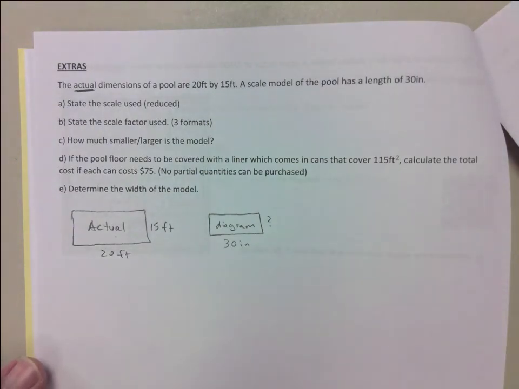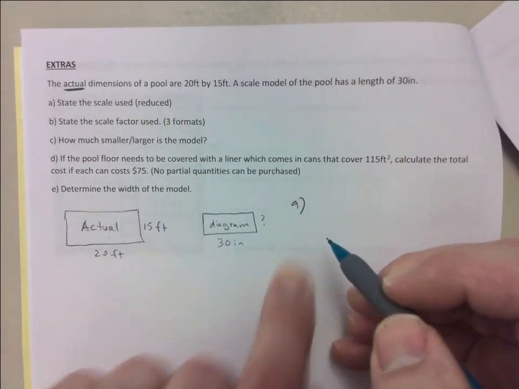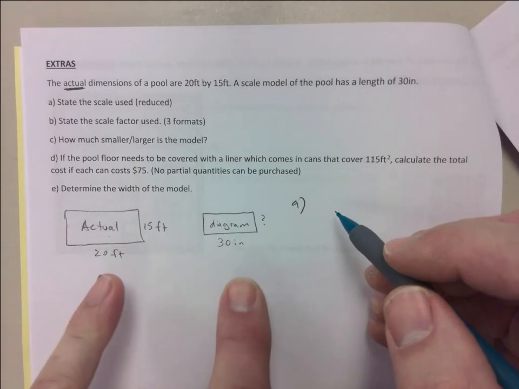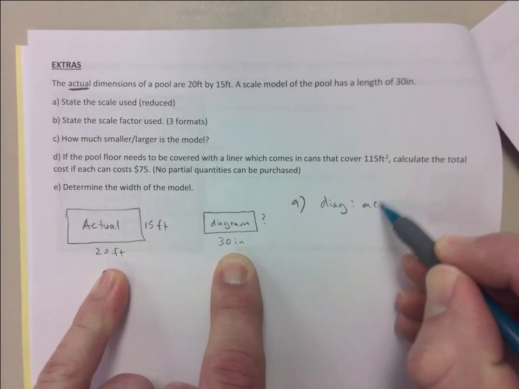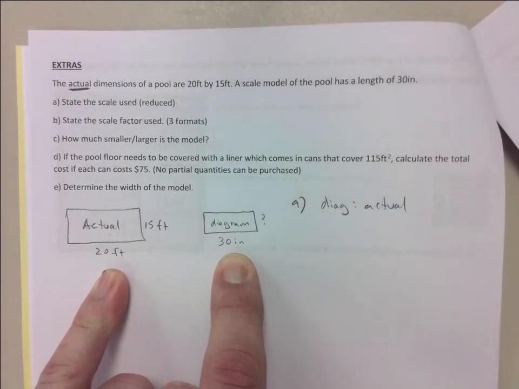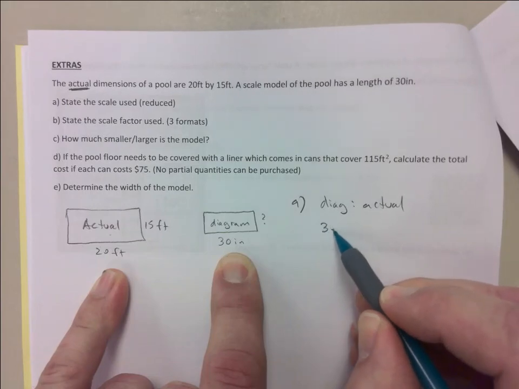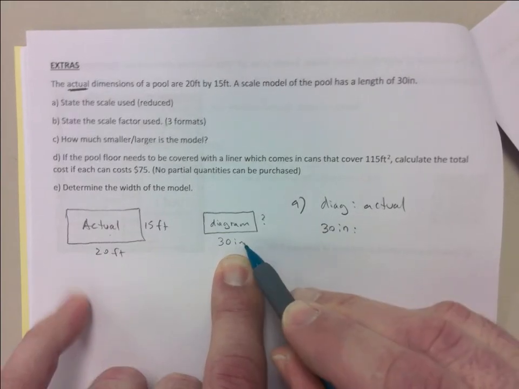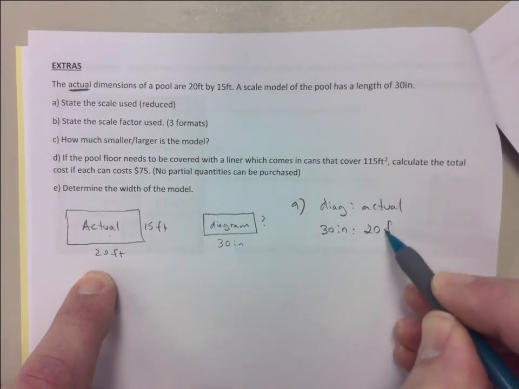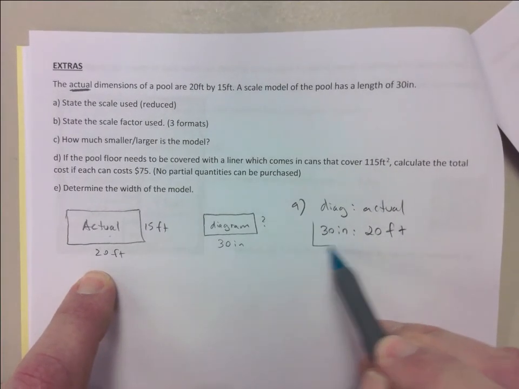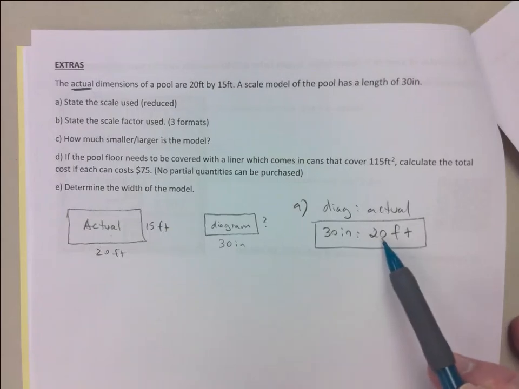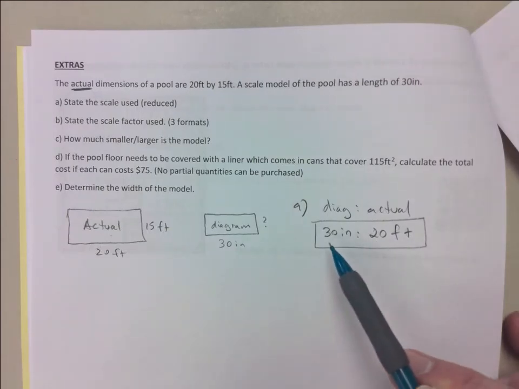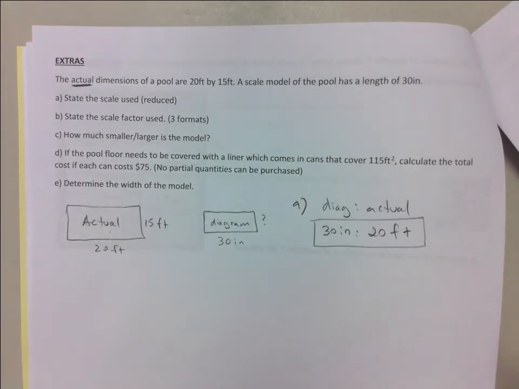State the scale used. So for the scale, I'm going to use these two. And remember, it has to be diagram, actual. That's how you want to state it. So we're going to go 30 inches. The 30 inches goes with 20 feet, and there are no decimals. Technically, you're fine. You could reduce that by dividing both of them by 10. It would be 3 to 2. If you prefer that, 3 inches to 2 feet, that's also okay.